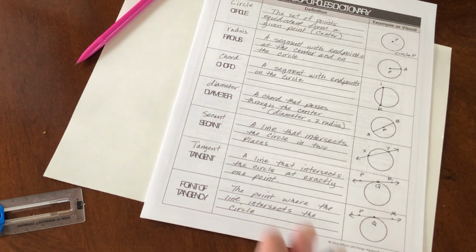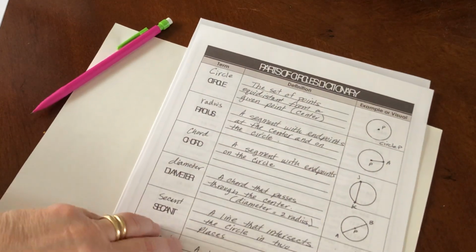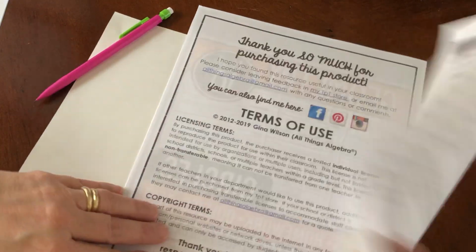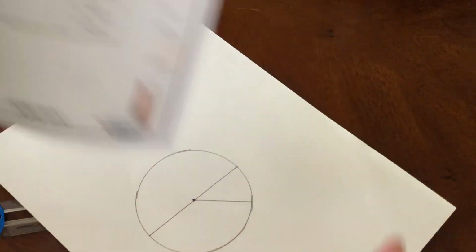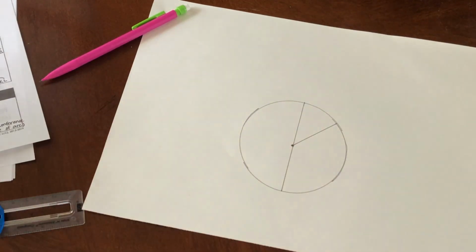So let's flip this over. We've got another side here. Come on. Whoopsie, not on here. Let me find it. So let's take a look.